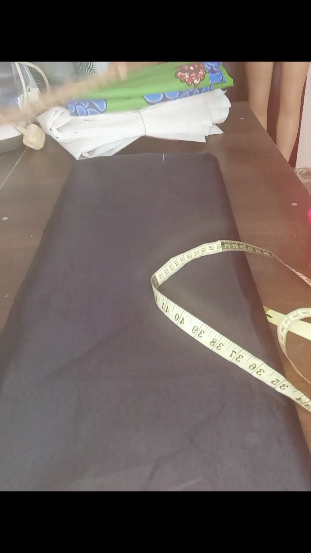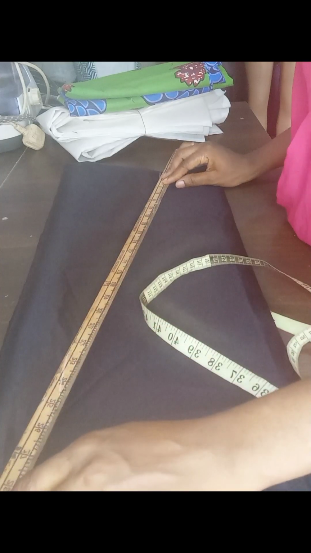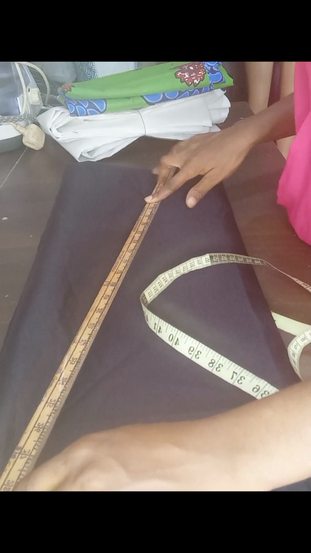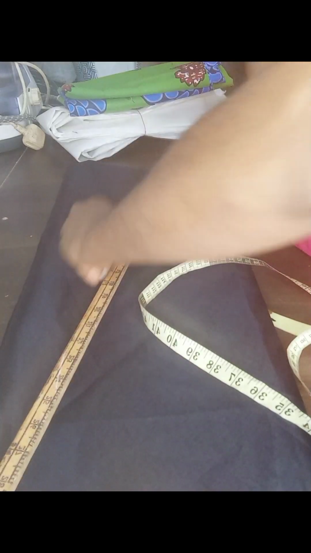Then the down part, I already have the length. I don't need to cut out or mark out any excess. It's 22, while on fold is 11. So from that waist part now, mark it straight to the full length of the skirt.